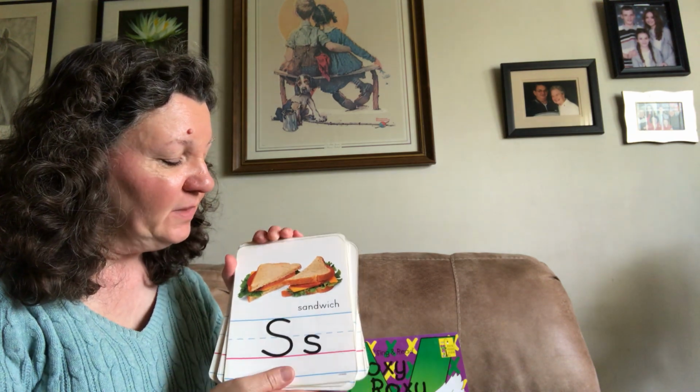What letter is that one? That's the letter S. S makes the S sound. We have our capital S and our lowercase s. The S sounds like S, like in sandwich and soup and sneakers. S is for sandwich, S, S, S.